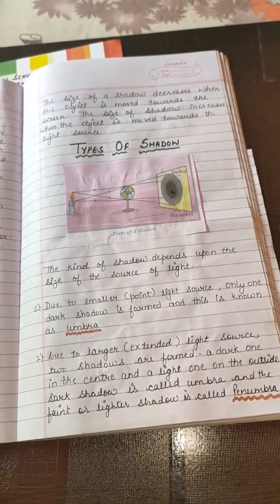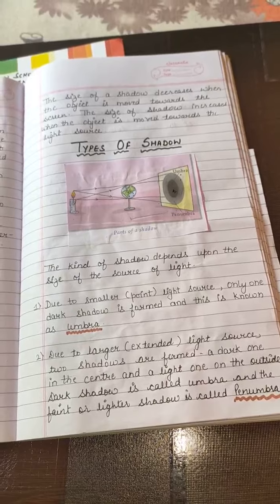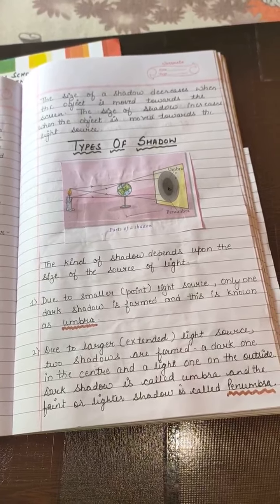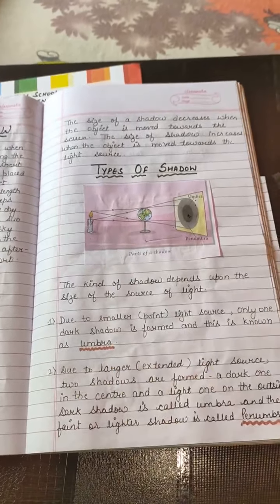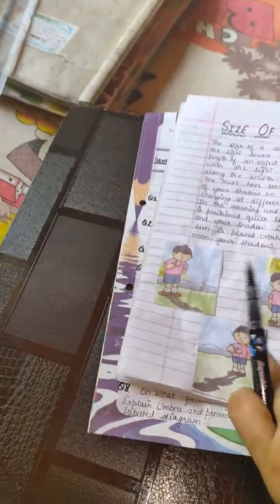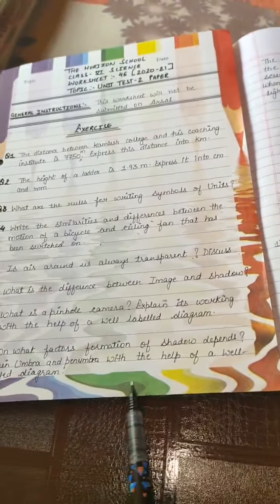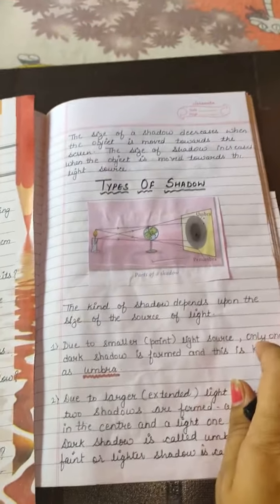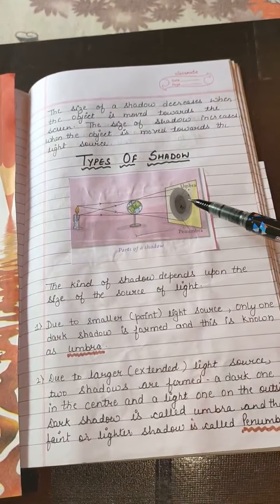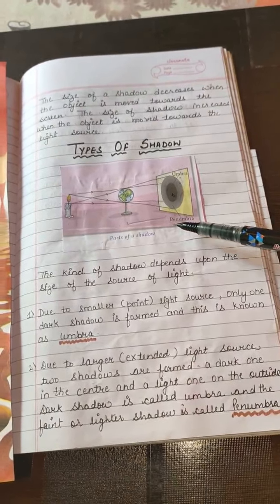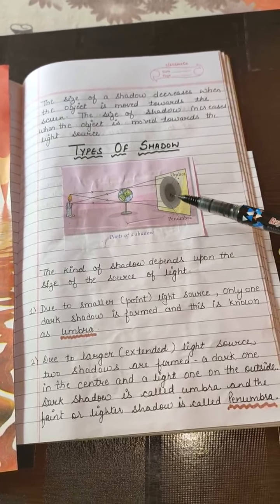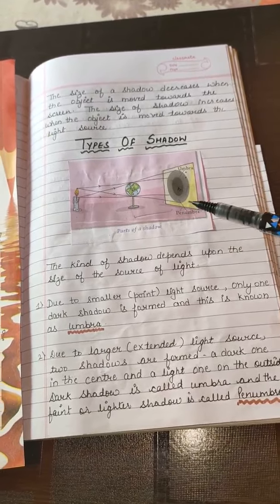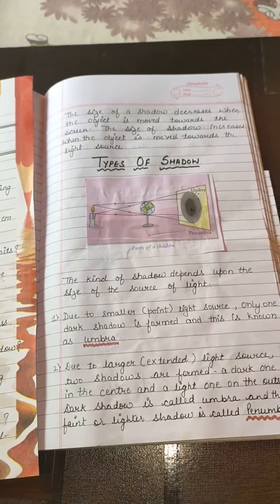So due to the size of the source of light, penumbra and umbra are formed, and in this question you have to make this diagram. With the help of a well labeled diagram, this is the diagram of this question. There are two parts of shadow, umbra and penumbra. So due to a smaller light source, umbra is formed, and due to a larger light source, both umbra and penumbra are formed. So these are the answers to these questions.